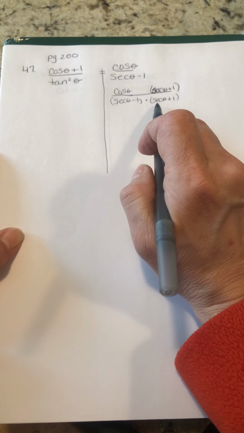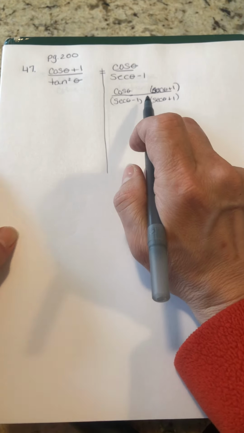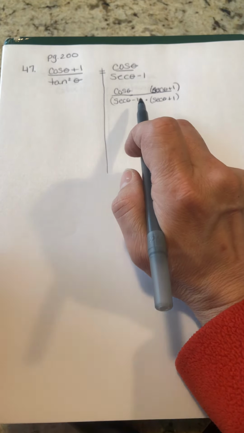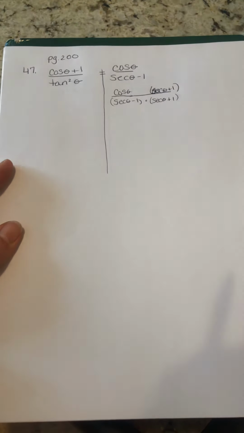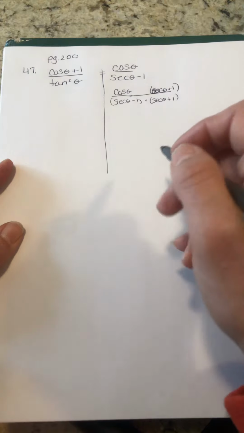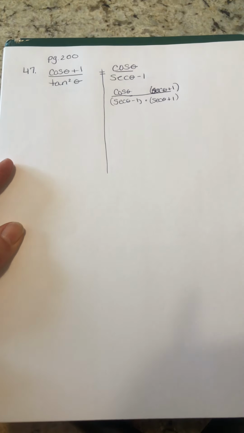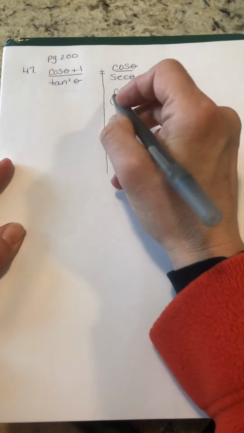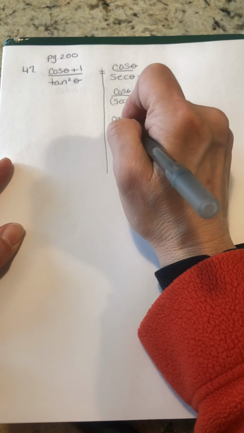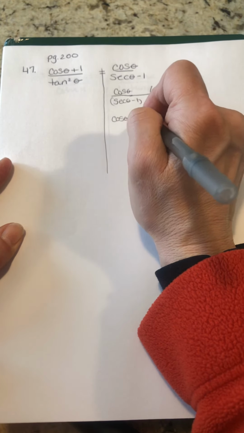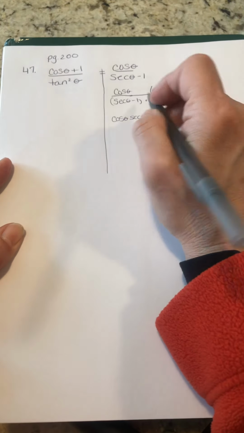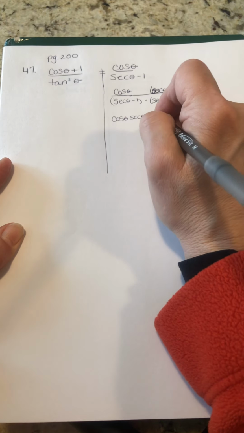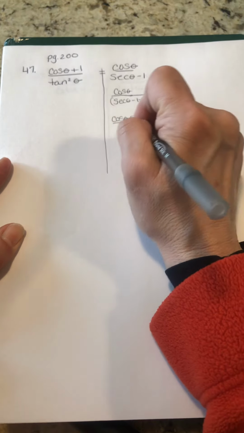A lot of times what happens here is we end up simplifying the denominator a little bit so that we can end up using one of those Pythagorean identities, and hopefully that's what we'll end up with here. So I'm going to distribute the numerator. So we have cosine theta times secant of theta, and then plus cosine theta times 1 is cosine of theta.